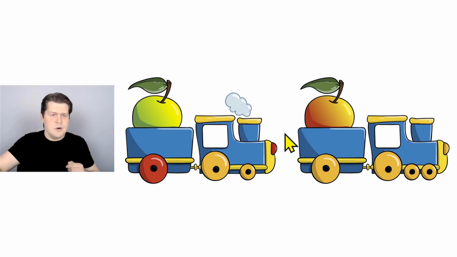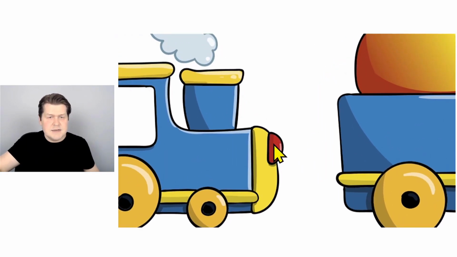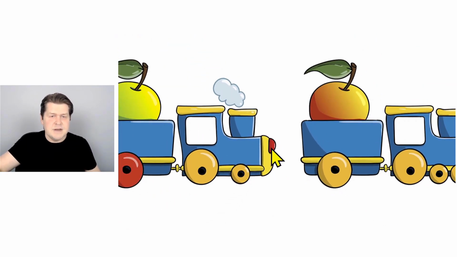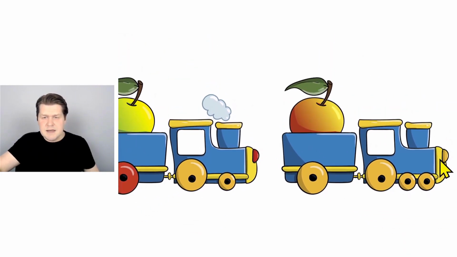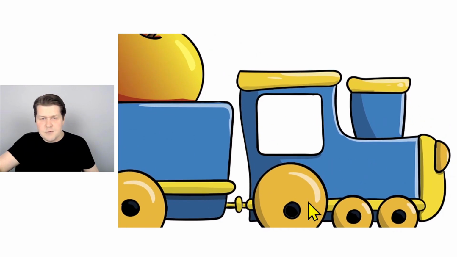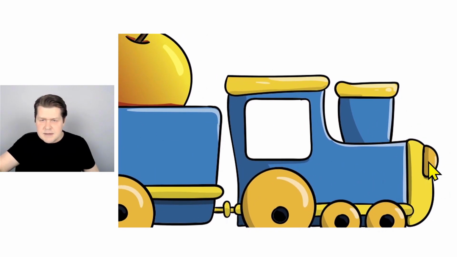Let's look for another difference. Aha, here is another difference between this picture and this picture. In this picture on the left, the headlight on the front of the engine is red, but in this picture on the right, the headlight on the front of the engine is yellow, or maybe yellow and a little bit orange.